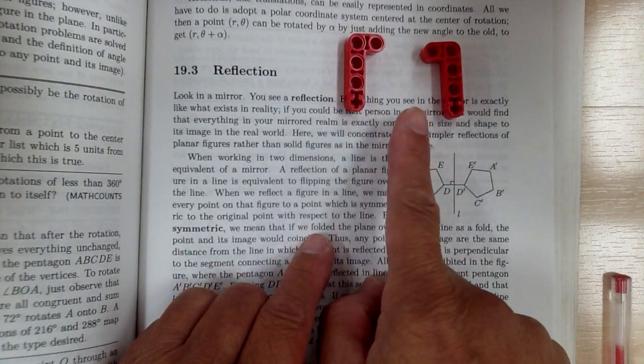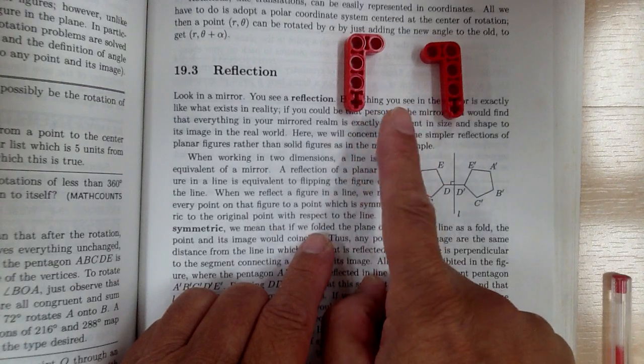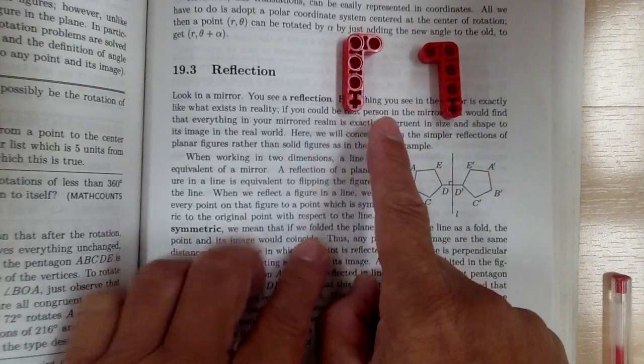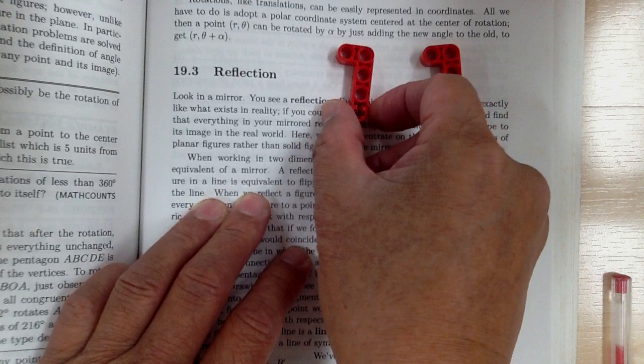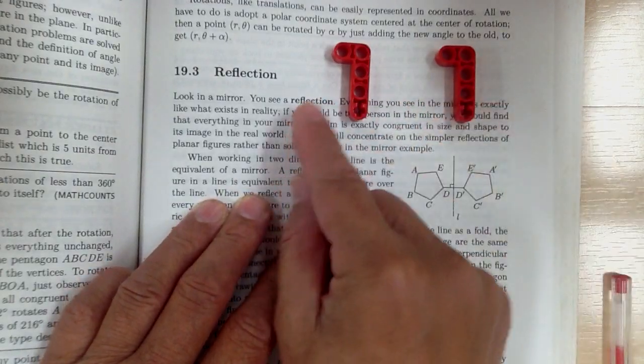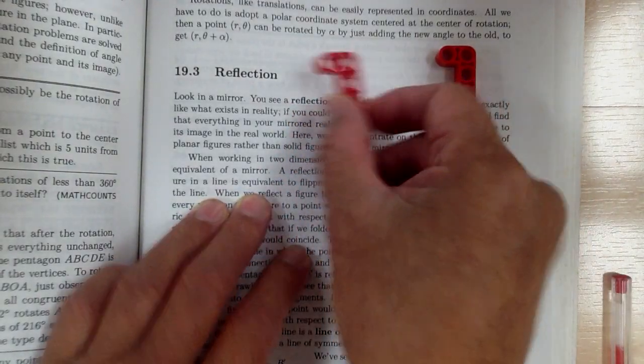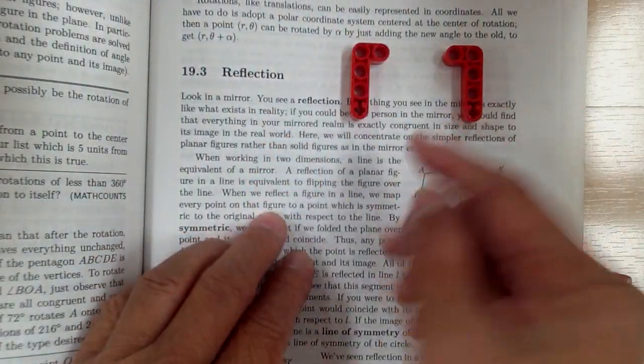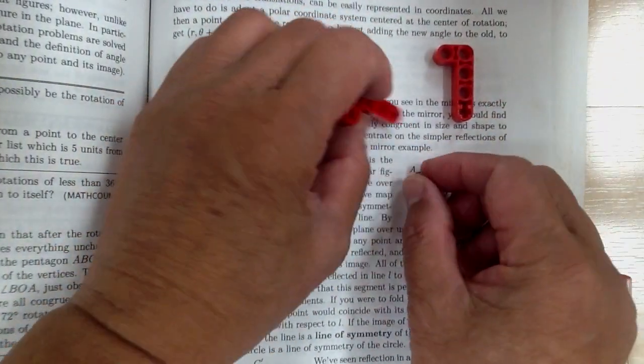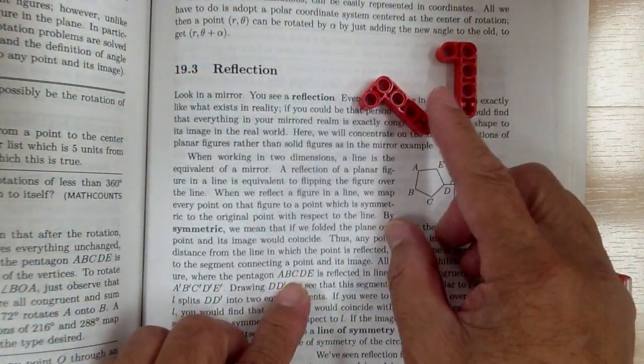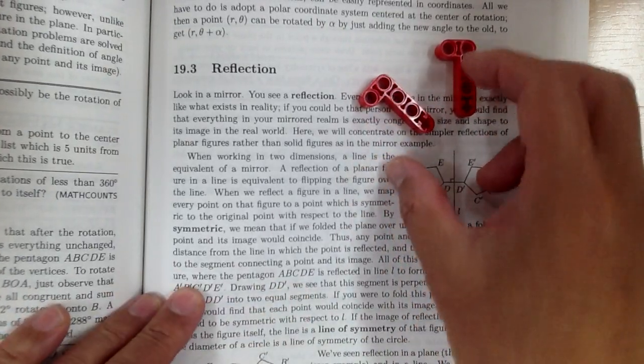So notice the orientation is opposite. Okay, so they're facing opposite. Whereas this would be a translation. Okay, so this would be translation, whereas this would be a reflection. And this would be a rotation. For example, this would be like a rotation. So those are the different operations.